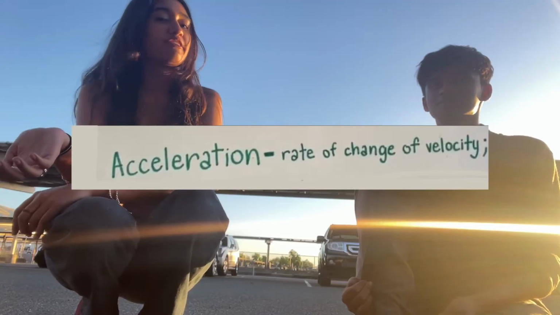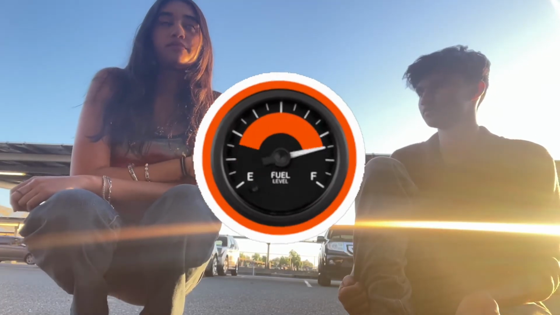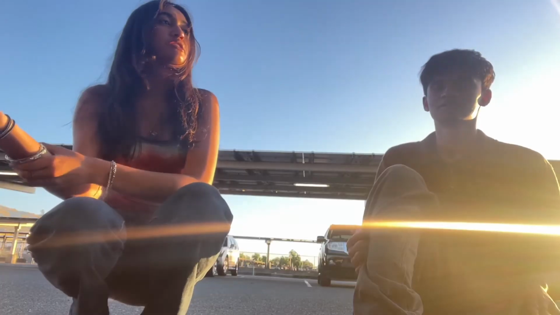Acceleration is basically how fast the velocity is changing. So we could find the value of acceleration if we calculated how fast the needle on the speedometer was going up. Exactly, but that's really hard to do, so we're not going to do that right now. Is acceleration related to velocity in the same way that velocity is related to position? Yeah, the acceleration is the derivative of velocity.